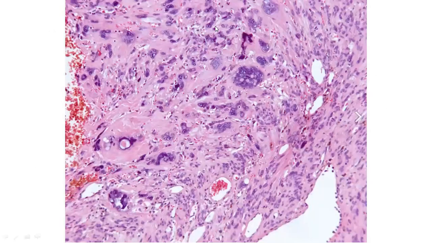So this is the microscopic picture of a leiomyoma with basal nuclei. Here we can see there's a multinucleation, and here is a multinucleation as well. In some areas we have binucleation, and here is an example of karyorrhectic nuclei. So pay attention whether it's a true mitosis versus karyorrhectic nuclei.